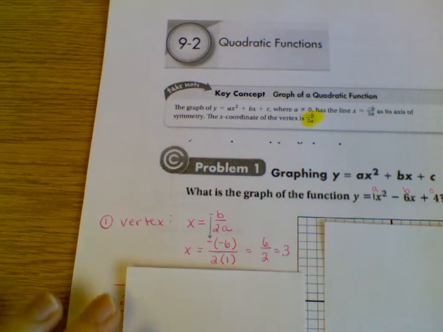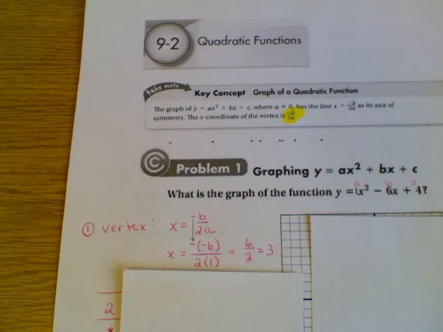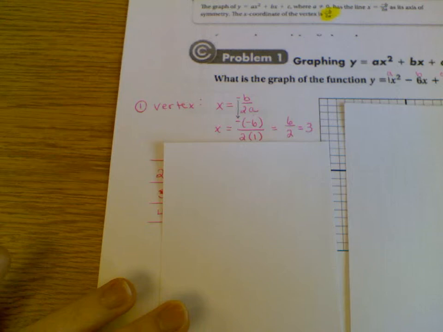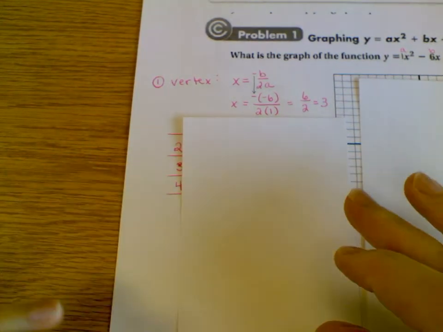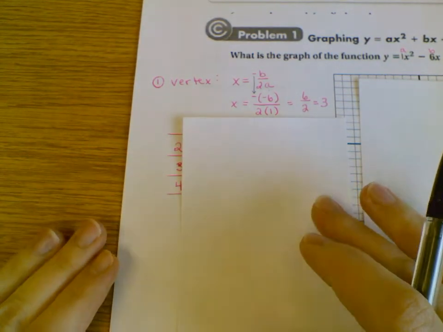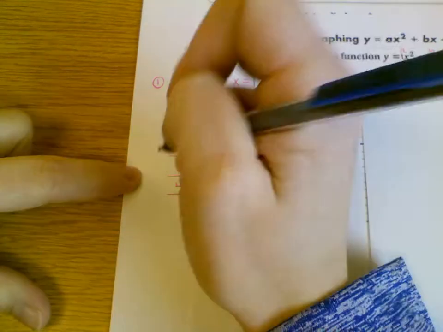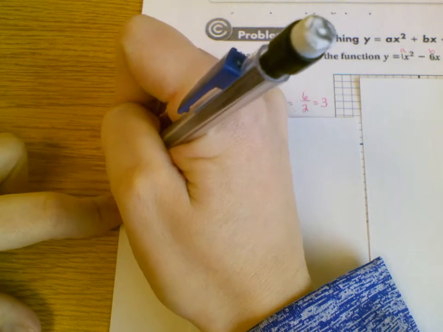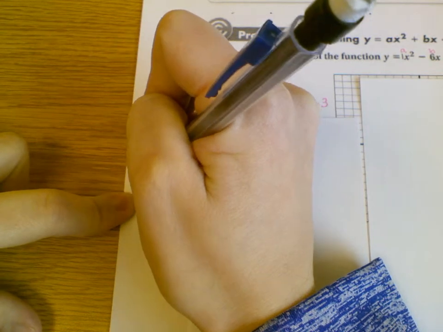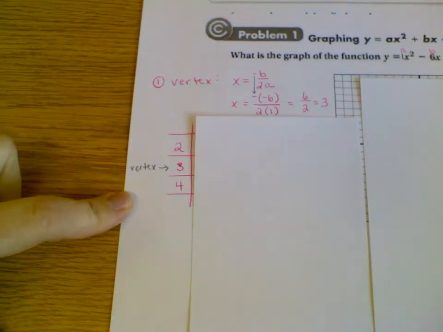So how does that help us? Well, when we were setting up our table in section 9.1, we always just put -1, 0, 1, right? Well, that was because our vertex centered around 0. Now our vertex centers around 3. So we're going to put that 3 in the middle of our table. So go ahead and make your table and set that up.